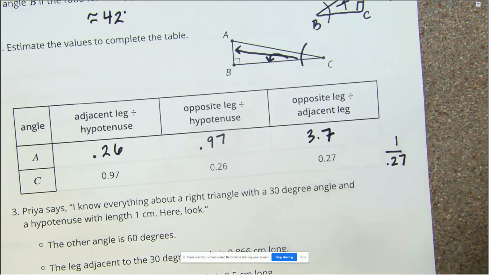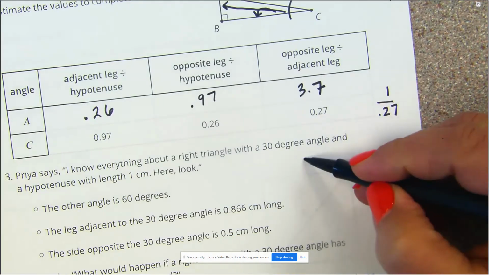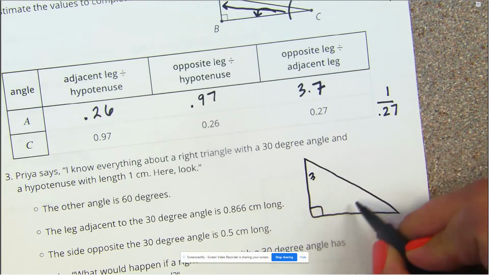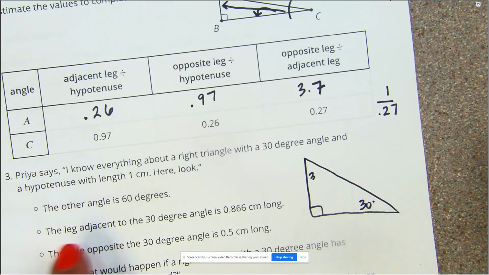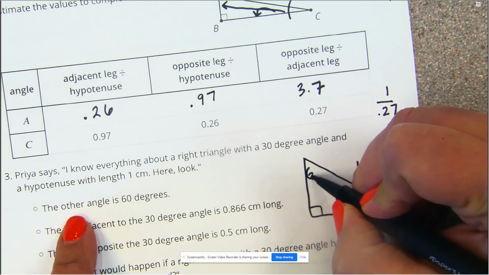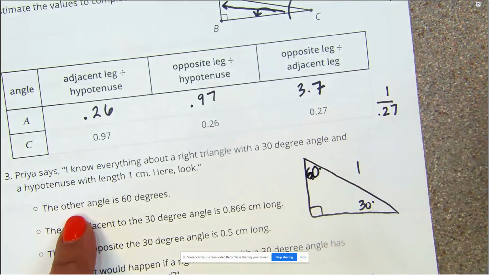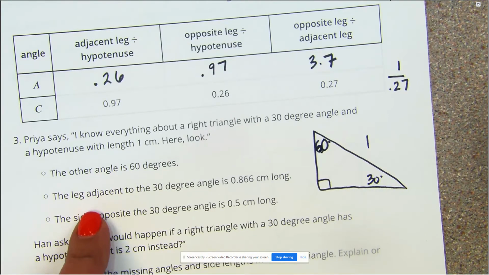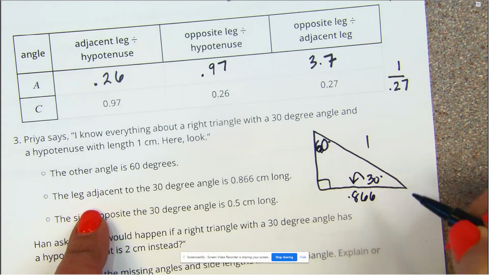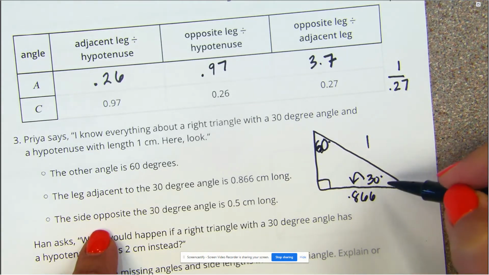All right, number 3. Priya says, I know everything about a right triangle with a 30-degree angle and a hypotenuse with length of 1. Here, look. So I'm going to draw it for myself. Oh, 30, sorry. Hypotenuse is 1. It says the other angle is 60. The leg adjacent to 30 is 0.866. The leg opposite 30 is 0.5.